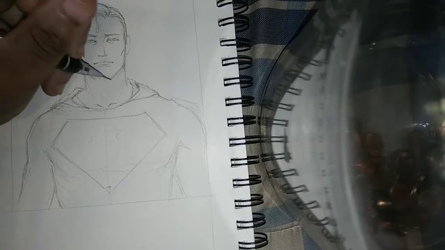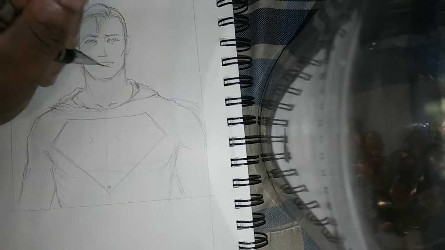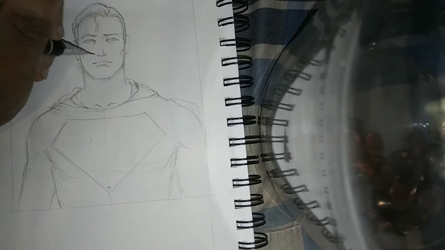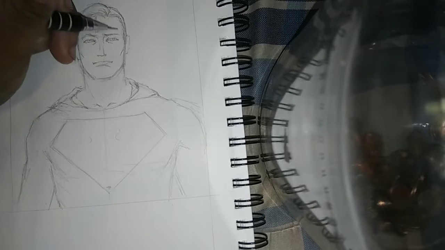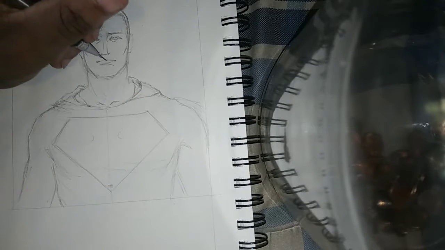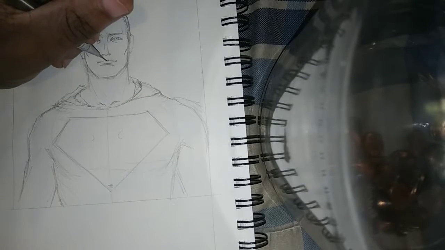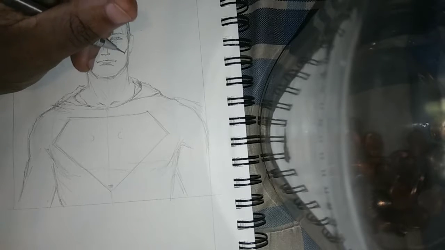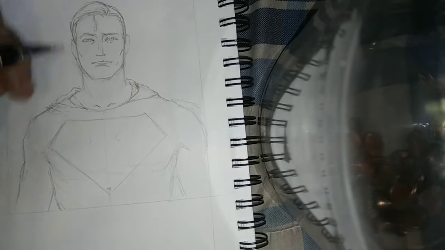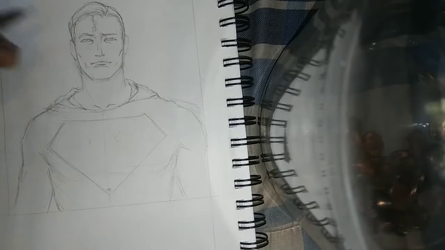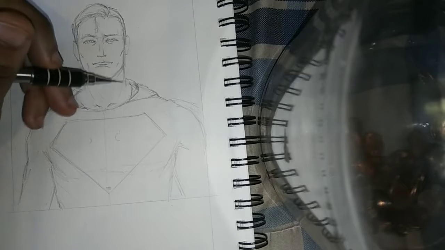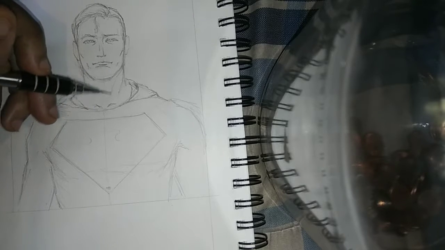He has a strong jawline. Doesn't really have large nostrils. Slim nose, thin nose. Thin lips. Doesn't have a lot of lips. Thin lips here. Little smile here. Right. He doesn't have a cleft in his chin.